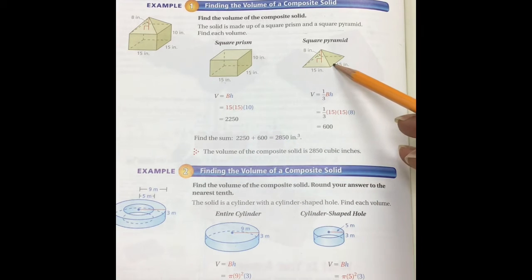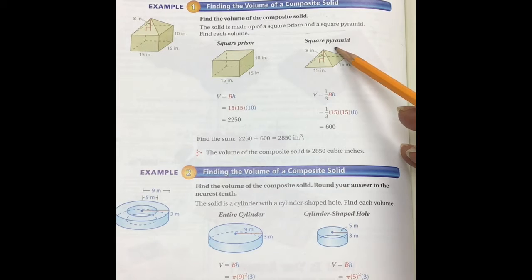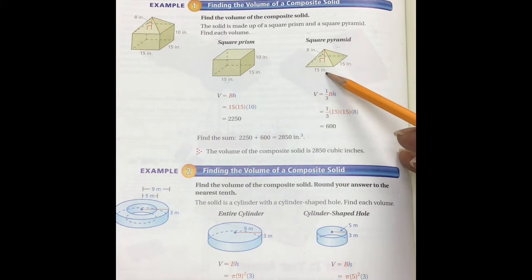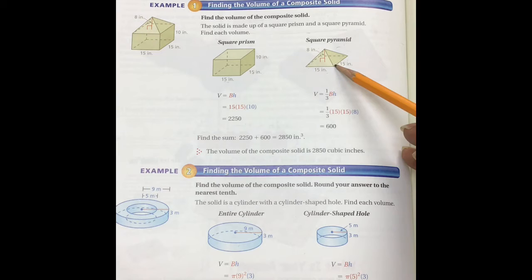Now we want to add to it the square pyramid. Here we have to remember that for the base, in this case 15 times 15, we want a third of it, because it's not solid all the way through. It has a pyramid top.